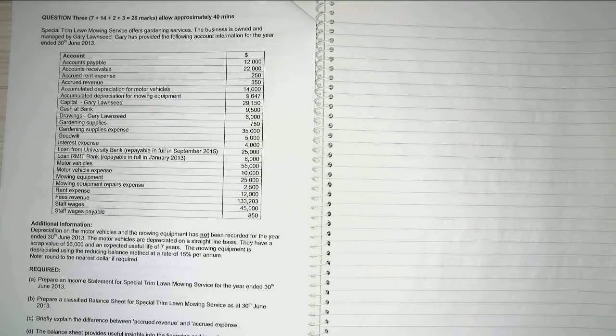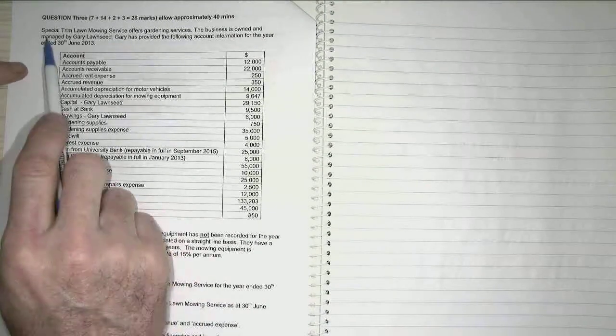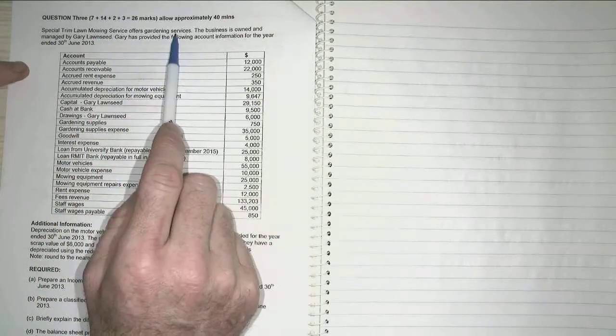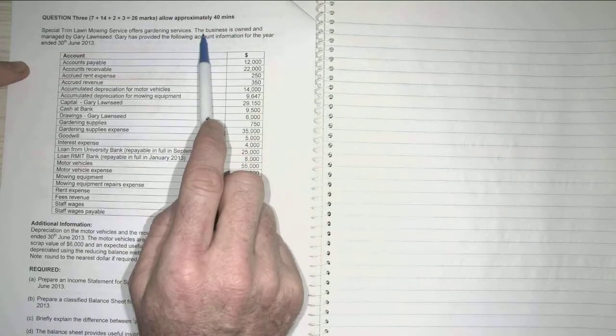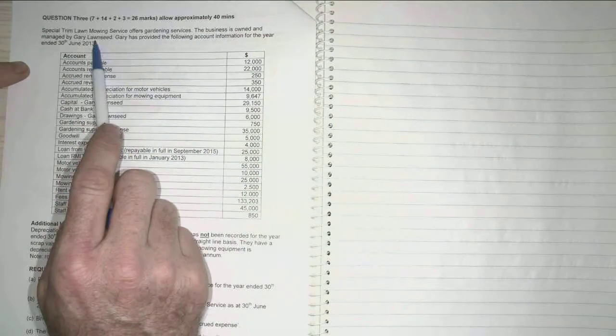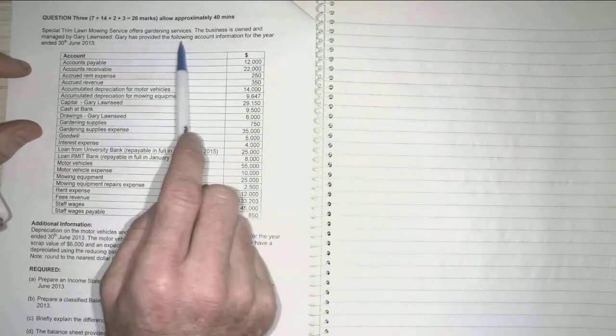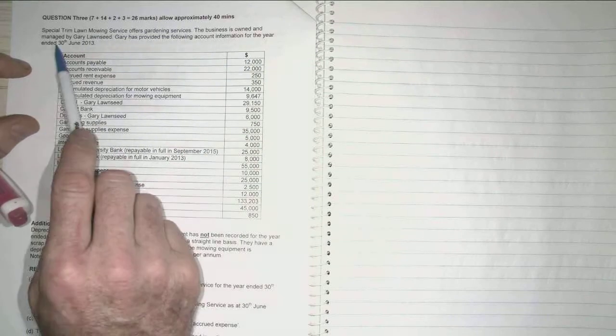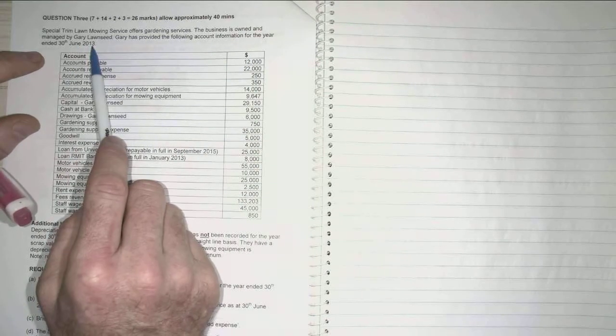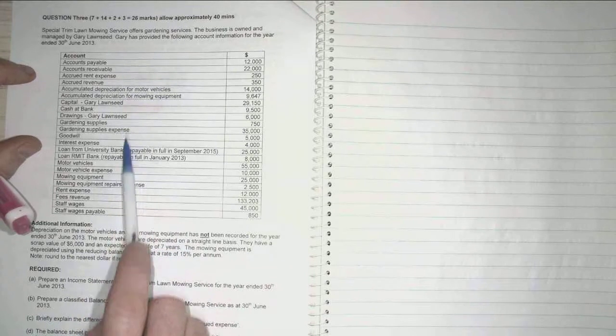We have question number 3 from the exam paper. Special Trim Lawn Mowing Gardening Services offers gardening services. The business is owned and managed by Gary Lawnseed. Gary has provided the following account information for the year ended 30th of June 2013. And this is my account information.